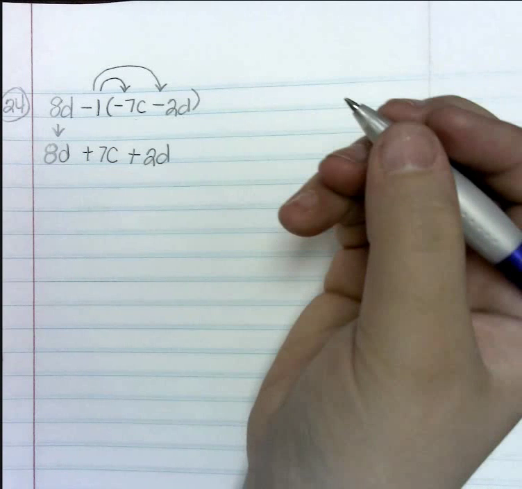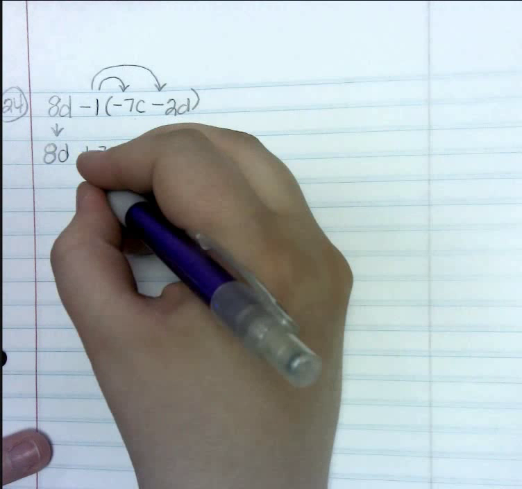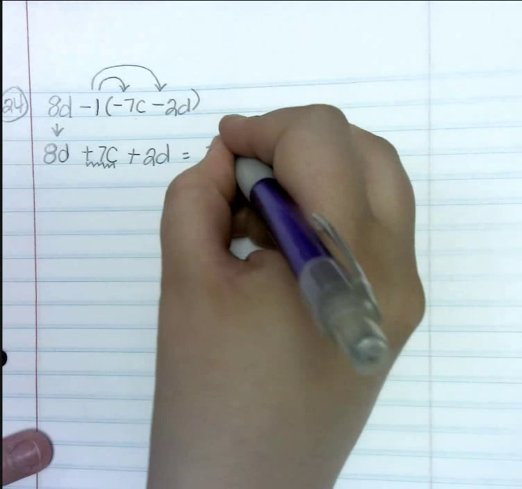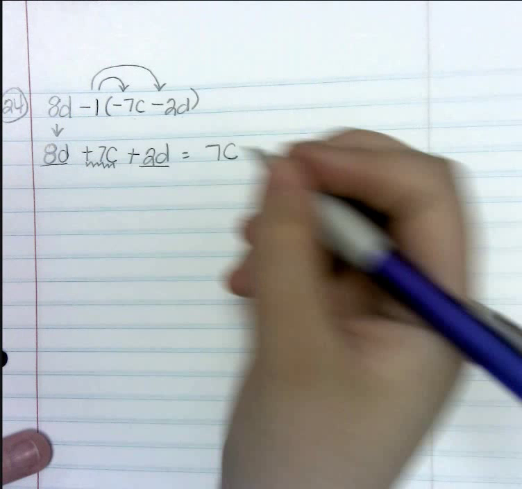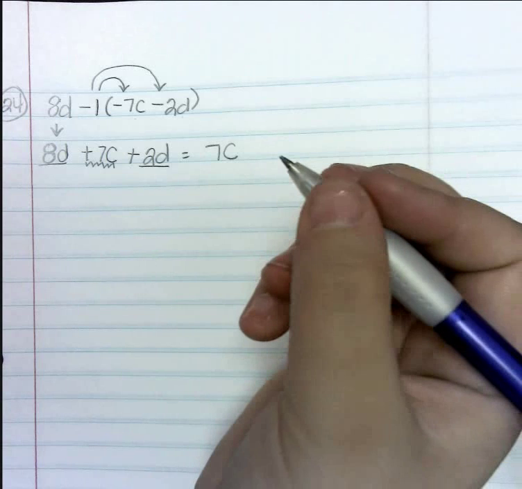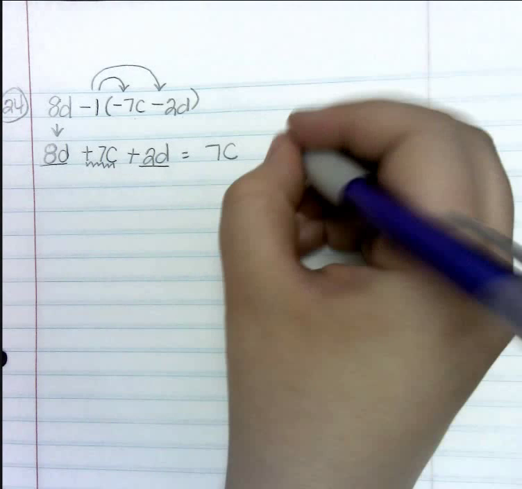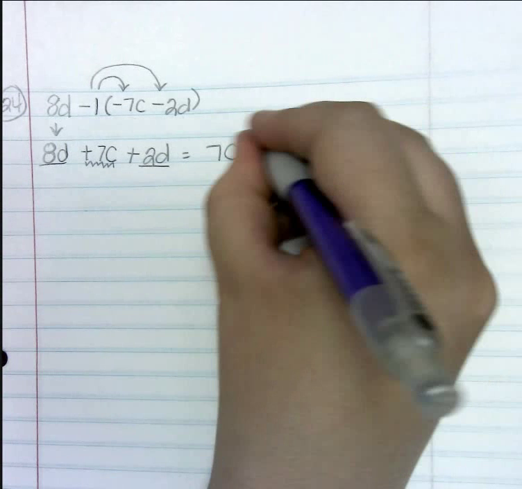And now we need to see if we can combine any of these terms. Well, alphabetically, the 7c comes first. So we're going to go ahead and write 7c in our answer. But we have an 8d and a 2d. Those are like terms, so we can combine them. 8 plus 2 is 10. So our answer is 7c plus 10d.